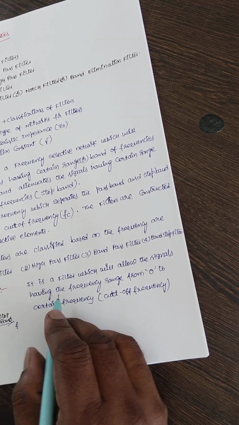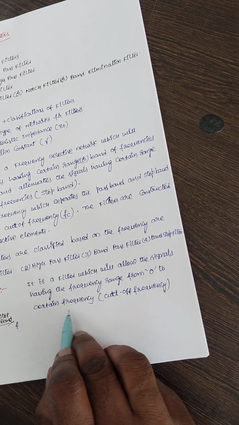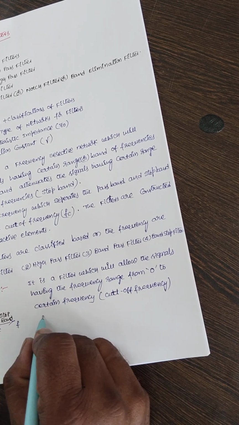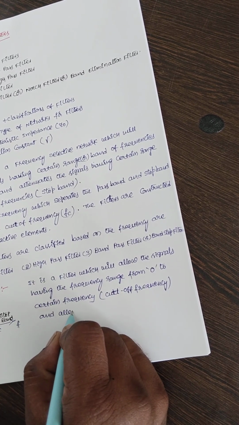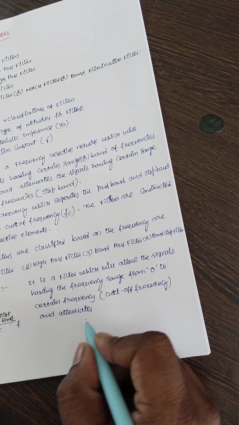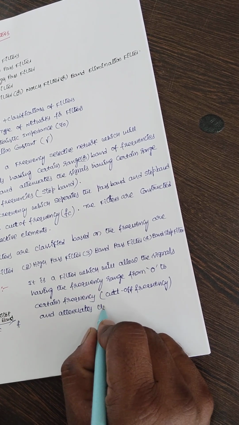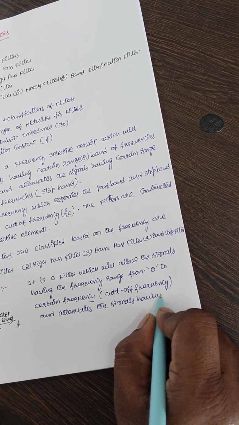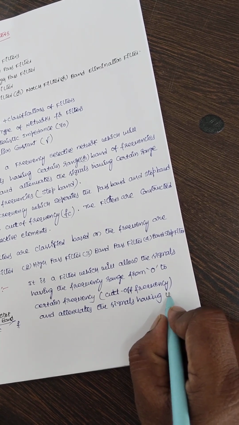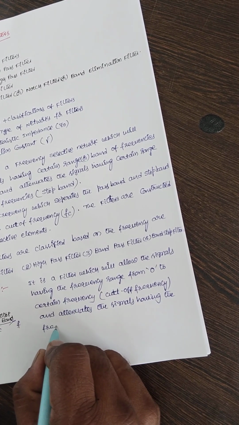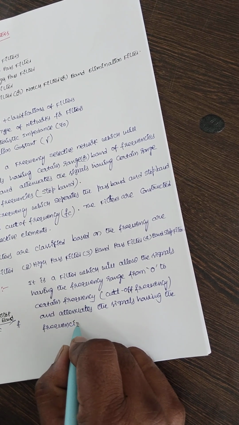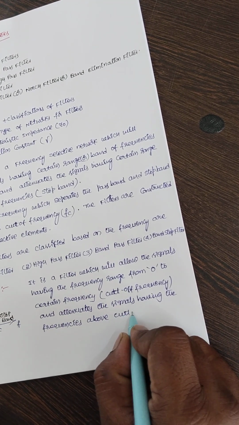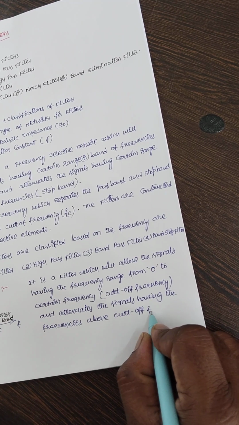A low pass filter allows signals having a frequency range from 0 to a certain frequency, known as the cutoff frequency, and attenuates or stops the signals having frequencies above the cutoff frequency.